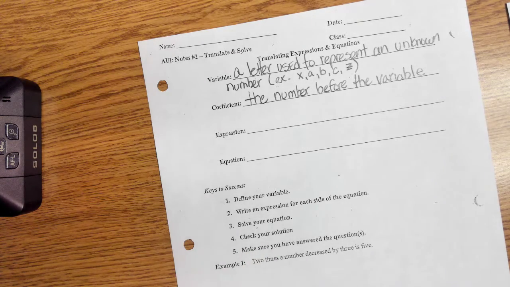You're coexisting with them, all right? So coefficient, that number is cohabitating next to that variable, and it's telling you how many variables you're going to multiply that with. Or a fraction is really division, but we will get to that. Okay, it's multiplying.